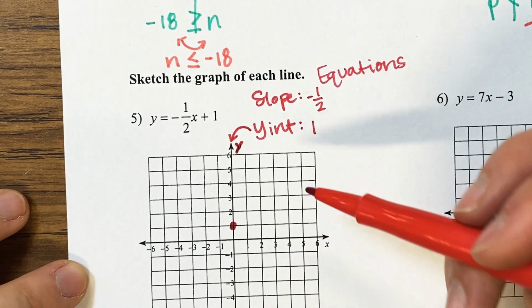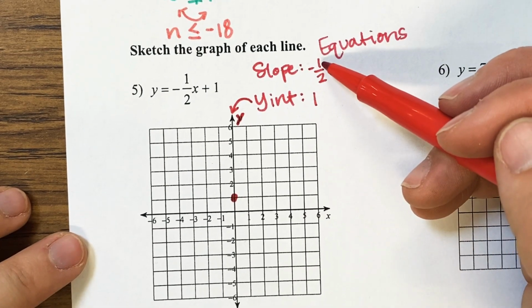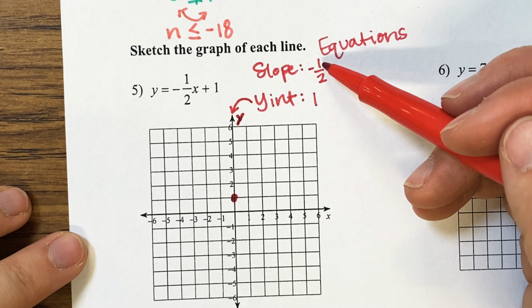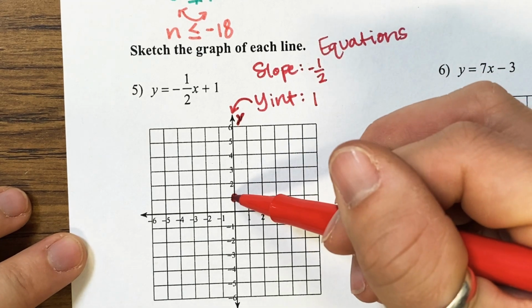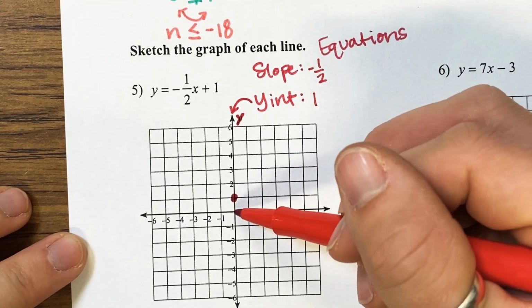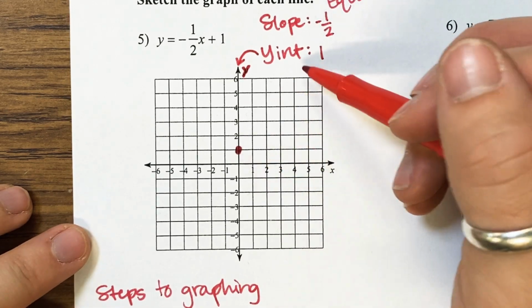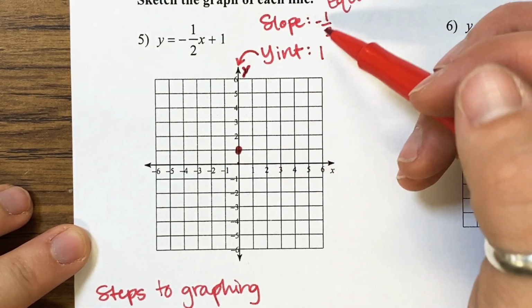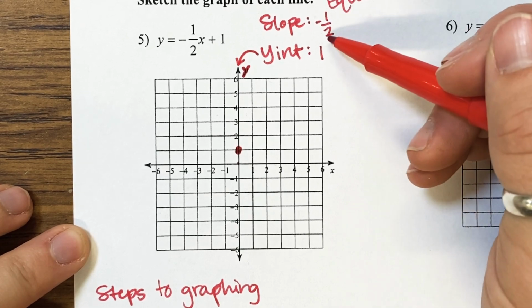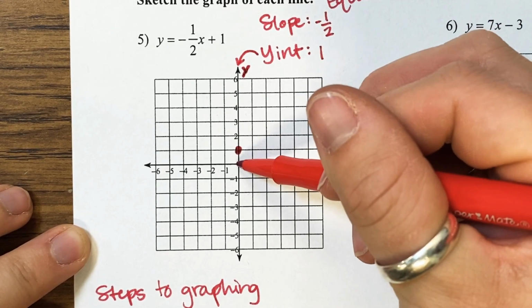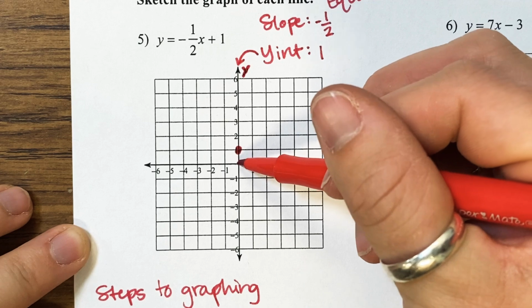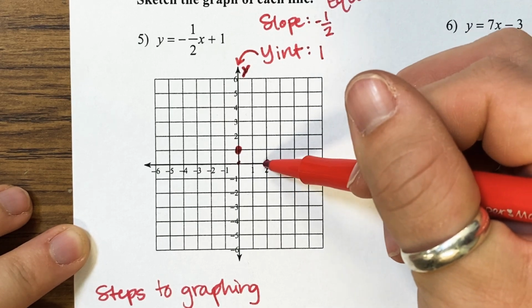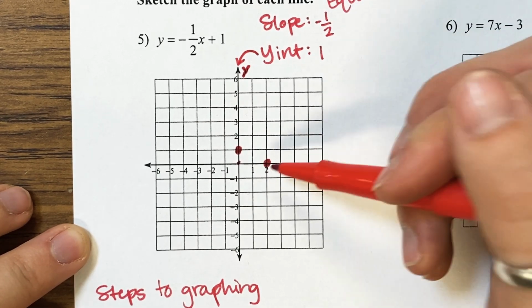Looking right here, our slope, our rise, is -1. So from this point, I'm going to go down 1. That's what -1 means. That's our rise. Now we can run. We're going to go over 2 from this point. So we went down 1, now we can go over 1, 2. There's our next point. And we could go on and on.